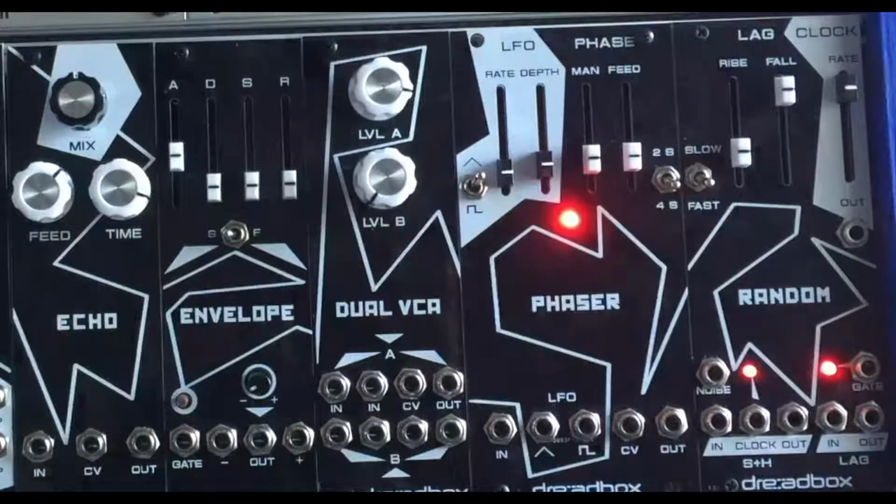The phaser is an effect module that also features an LFO. We can choose if we want a triangle or square LFO, and there's a switch to choose between 2 stages and 4 stages. To the bottom left is our input, our triangle and square LFO outputs, a CV input for the phase shift, and our output.